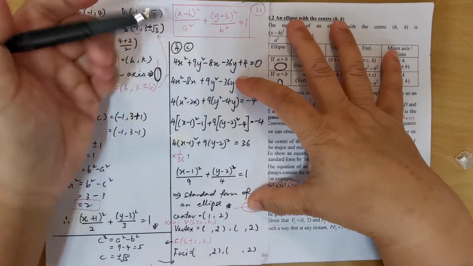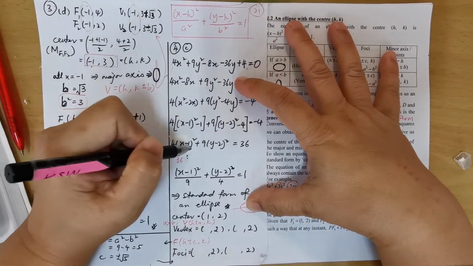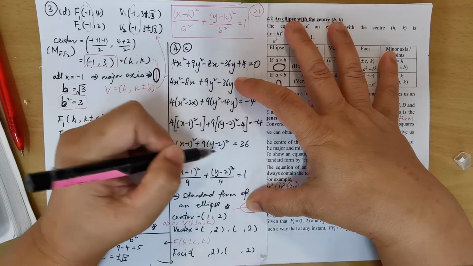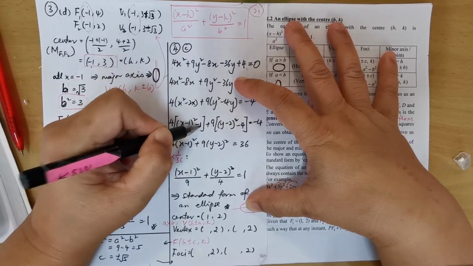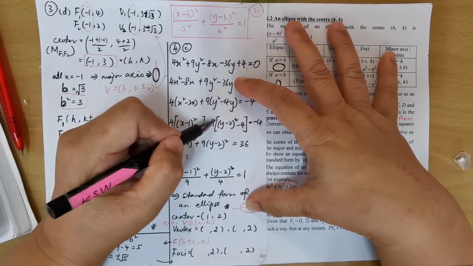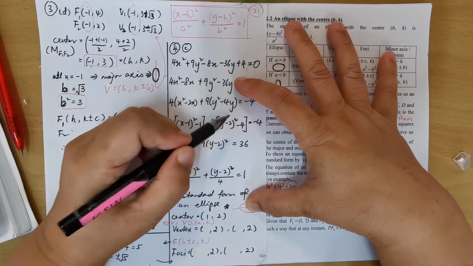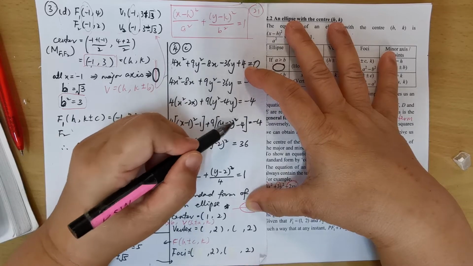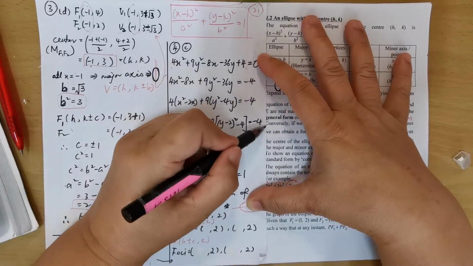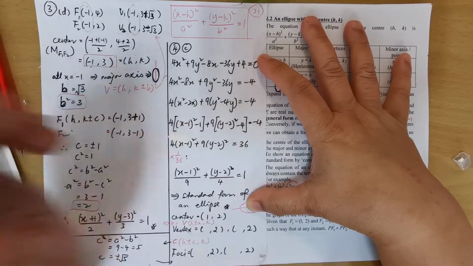Now 4 multiplied by this one, you get this; 9 multiplied by this one, you get this. This is minus 4, and this one minus 36. Minus 4, minus 36, minus 40. Negative 40 shifted to the right becomes plus 40. So negative 4 plus 40 is 36.